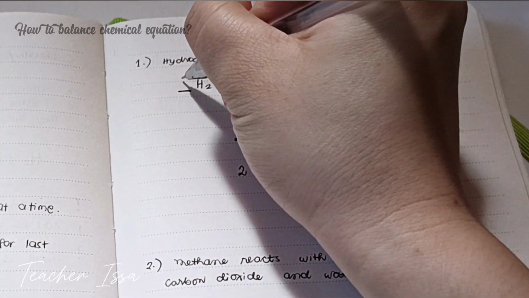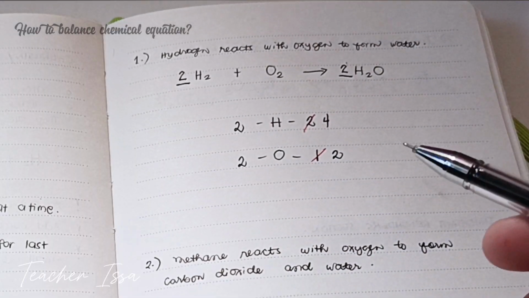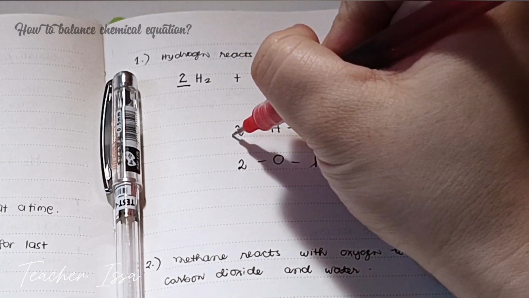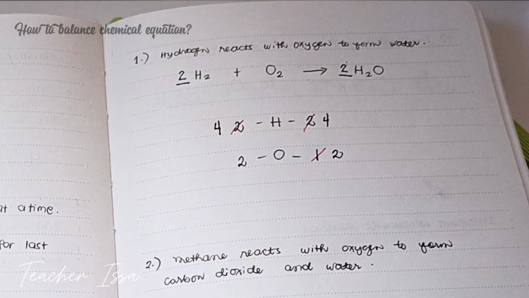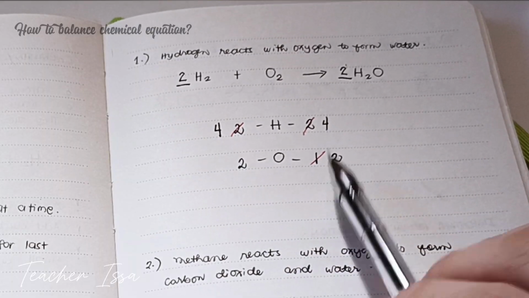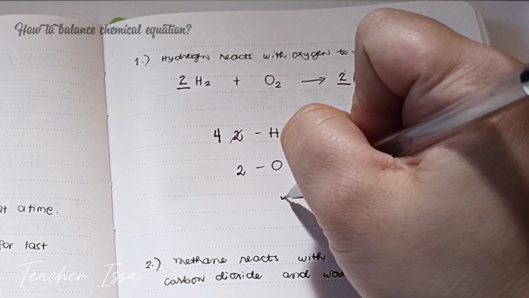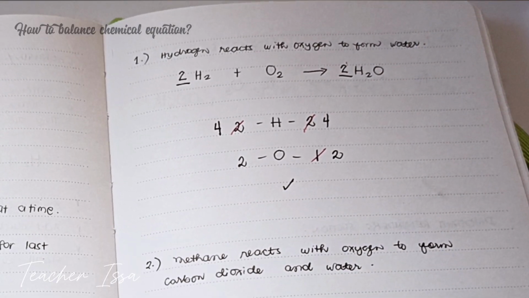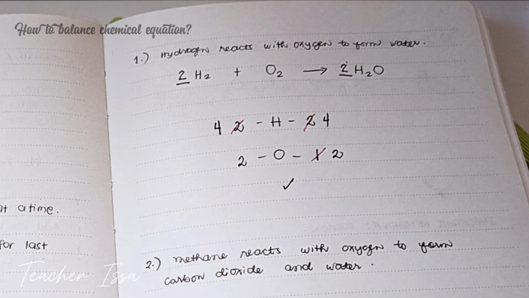Now, count again. On the left side, hydrogen is 4, oxygen is 2. On the right side, hydrogen is 4, oxygen is 2. Therefore, the chemical equation is balanced. That was easy, right? Just counting and adjusting.